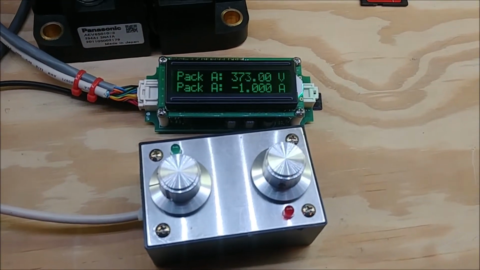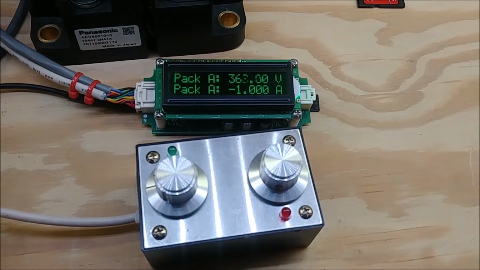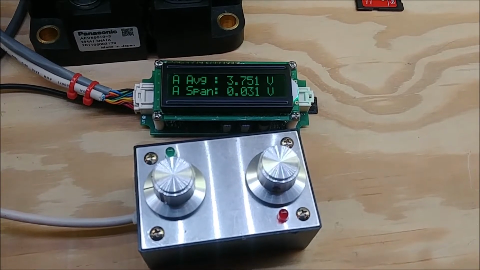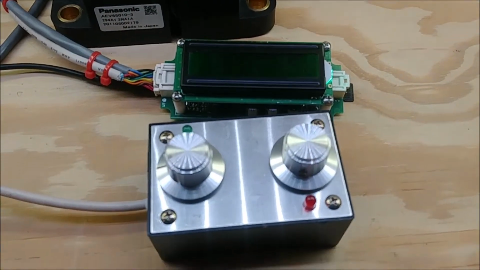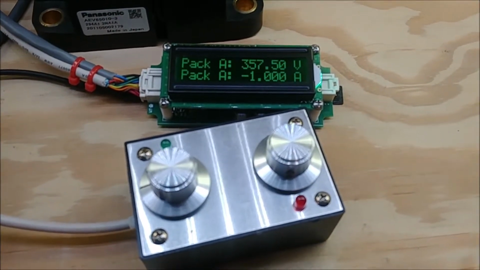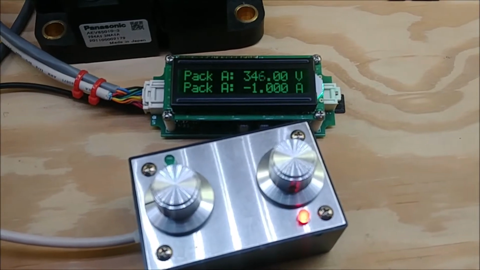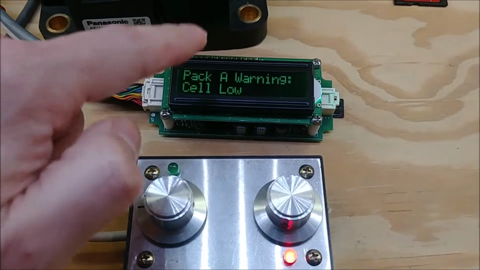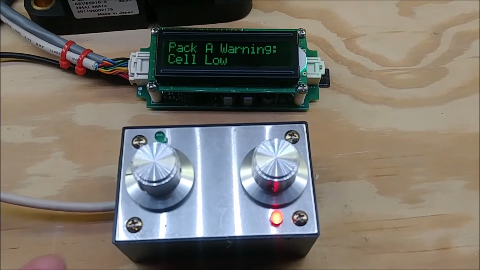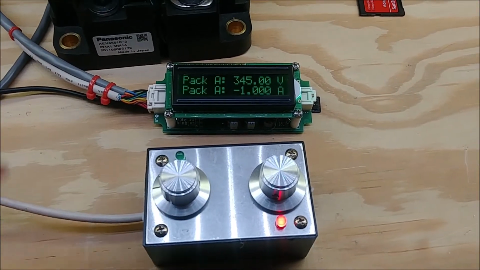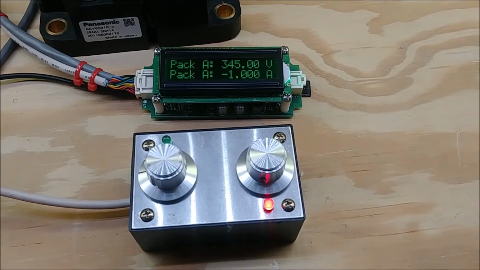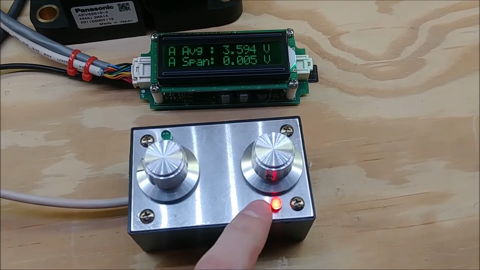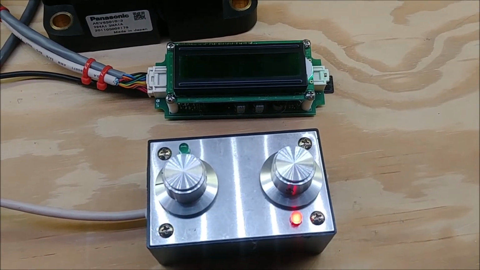So remember I had those outputs hooked up. So once we get below that value, what did I say? It was 345. Yeah. Okay. So let me keep going. See, we got our output flipped. And battery pack A, low warning. And the cell is also low because the simulator just takes the output voltage and divides it by 96 to get the cell. So we've got a warning here that we're low voltage.